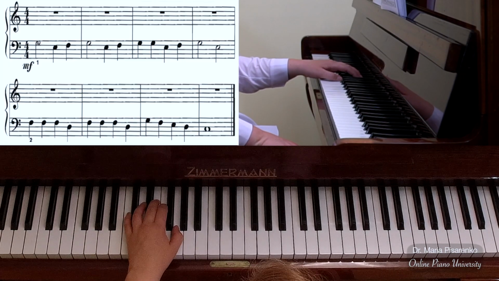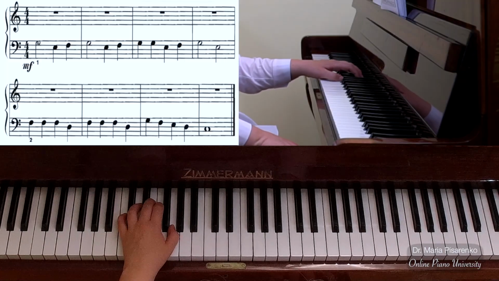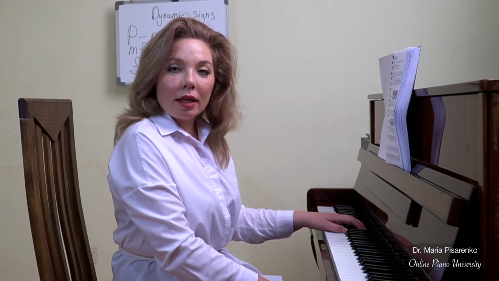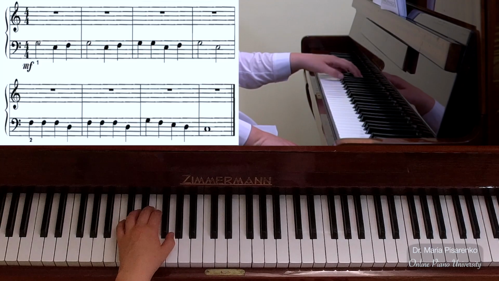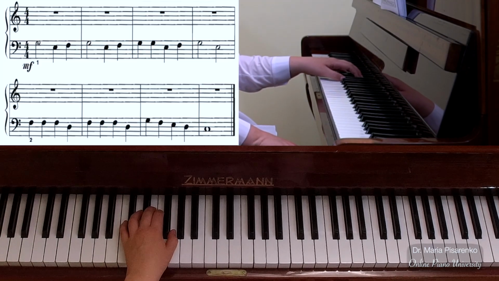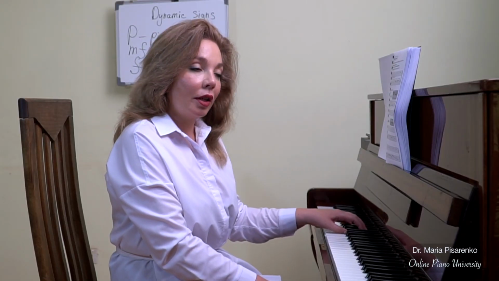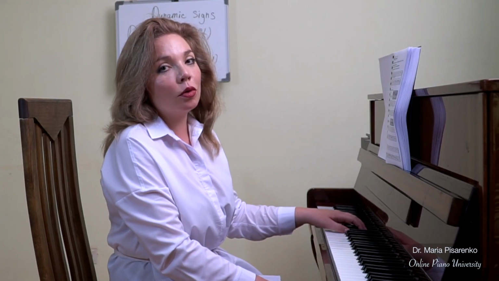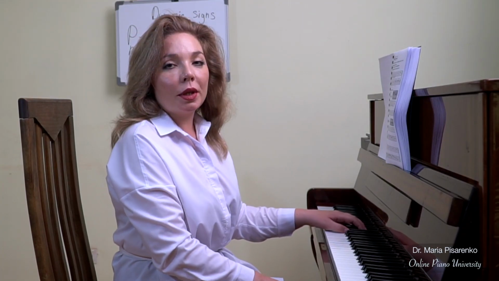You have half notes, you have quarter notes, and you have the whole note at the end. You can see here that the notes are also not marked. So the first note is marked, it is G, finger 1, but other notes are not marked here. So you can find these notes just by counting line space, the same way we did before.